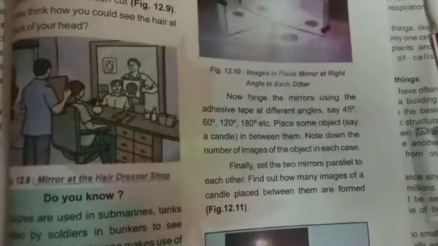Now hang the mirrors using the adhesive tape at different angles. At first we placed the mirrors at right angles. Now we are placing them at different angles like 45 and 60 degrees. Place some object, your candle, in between them. Note down the number of images formed at 45 degrees and at 60 degrees. Finally, set the two mirrors parallel to each other and find out how many images are forming there. Can you explain how you can see the back of your head at the hairdresser's shop?